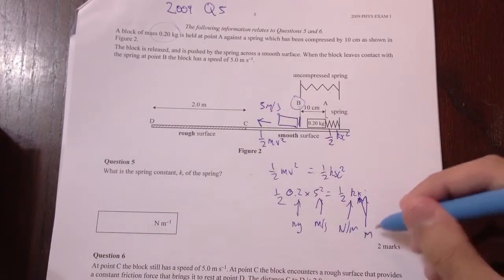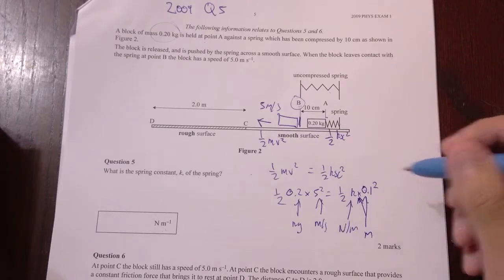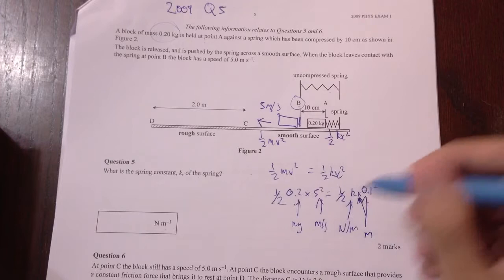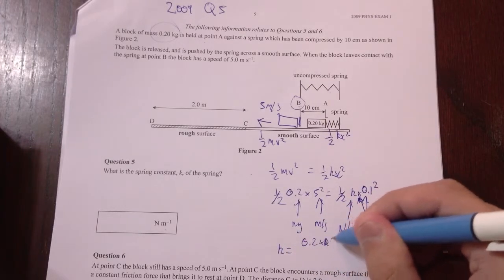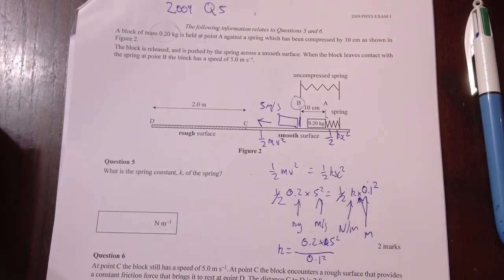So we have to convert that to meters before we do the question. So it's 0.1 squared. So we can cancel the halves, and we get k equals 0.2 times 5 squared over 0.1 squared.